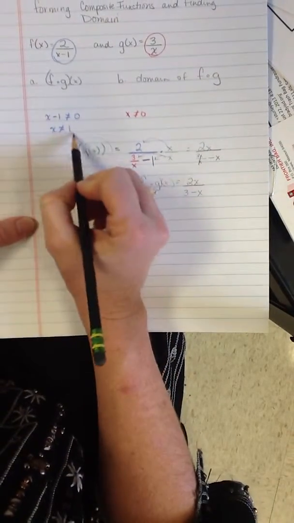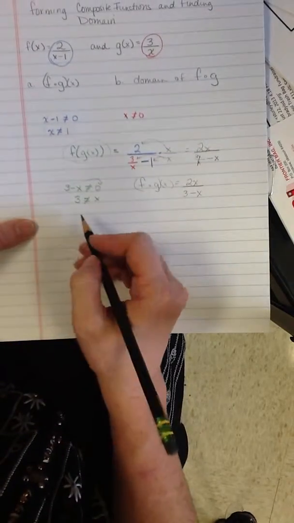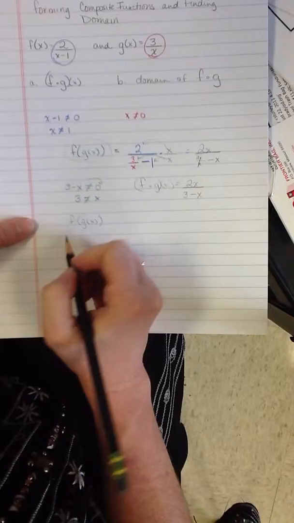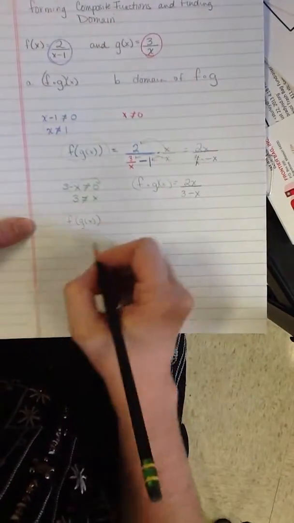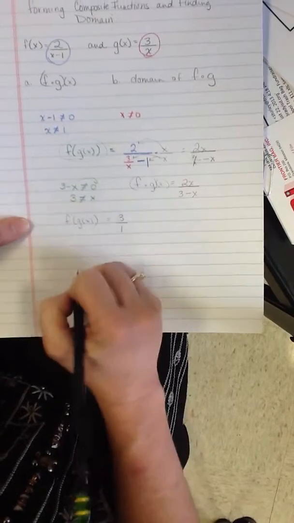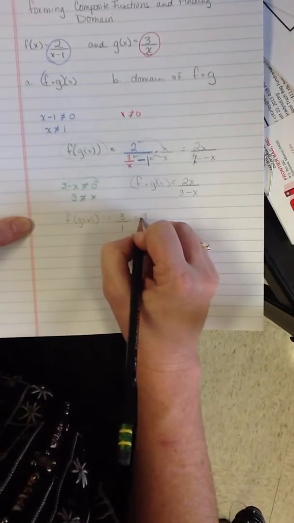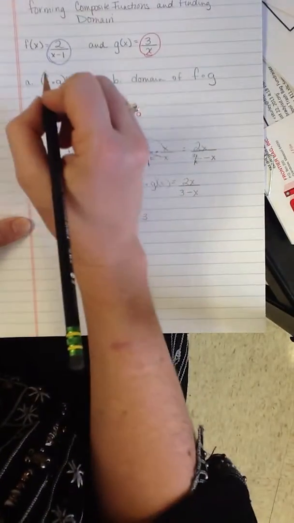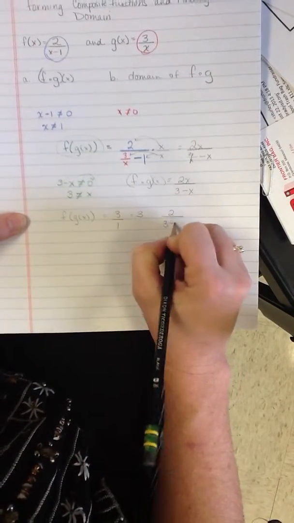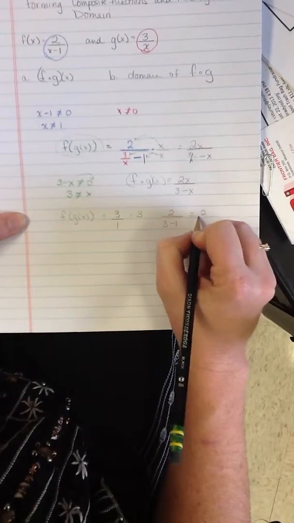So I'm going to start with the first one I came up with, which is the 1. And because this is my notation, the first thing I'm going to do is plug the 1 into g of x. So that's going to be 3 over 1, which gives me 3. And now I'm going to plug that into f of x. So 2 over 3 minus 1, which is fine.